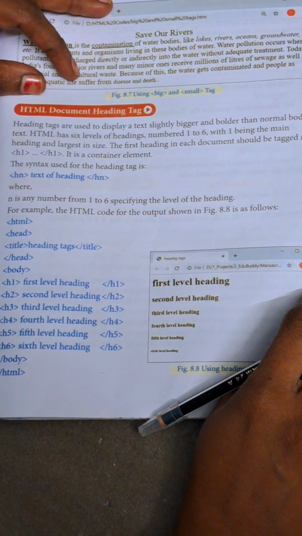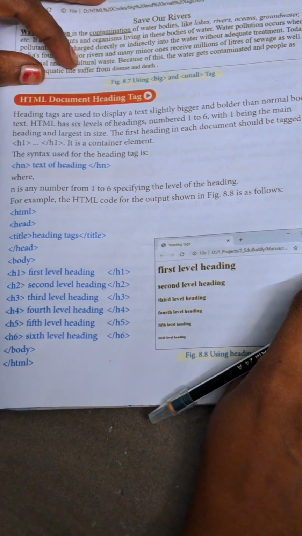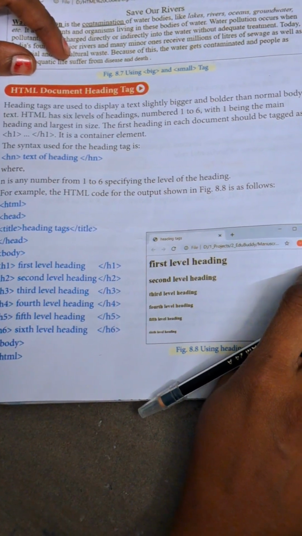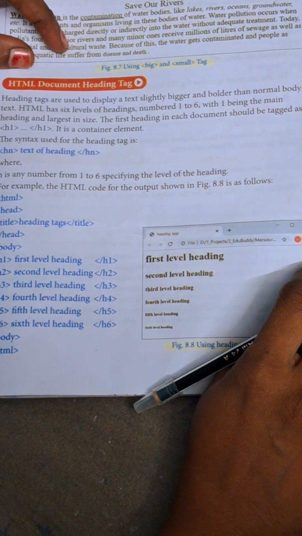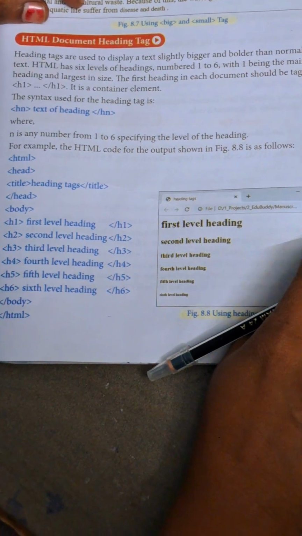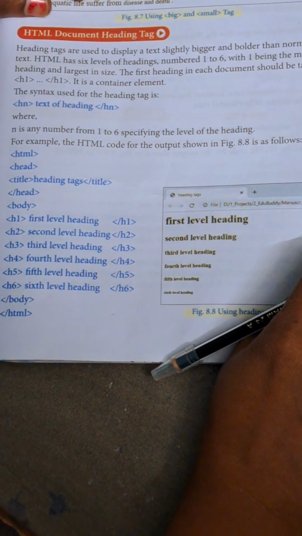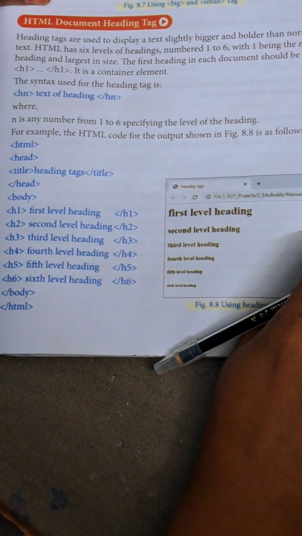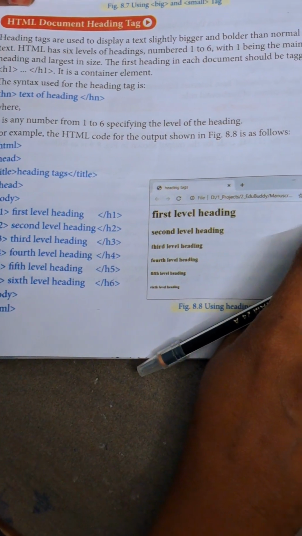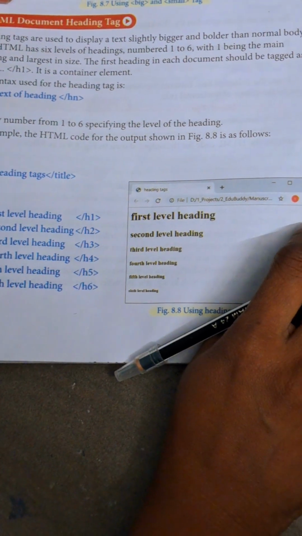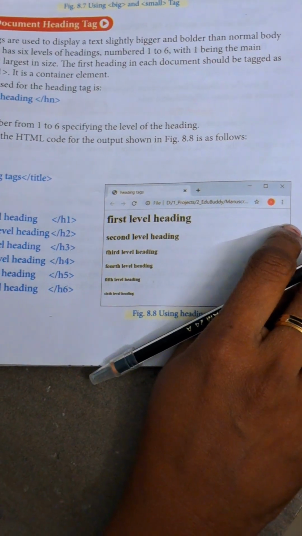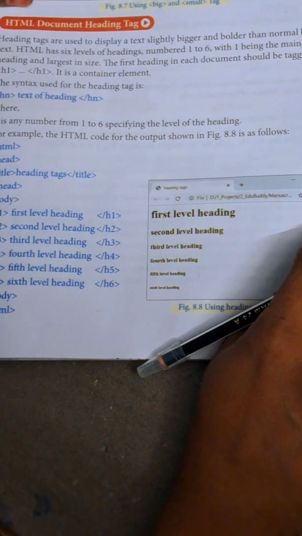Everyone, in this video we are going to see the remaining topics of the tags in HTML5. HTML document heading tags are used to display text slightly bigger and bolder than normal body text.